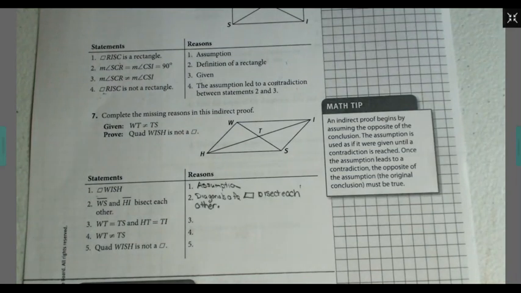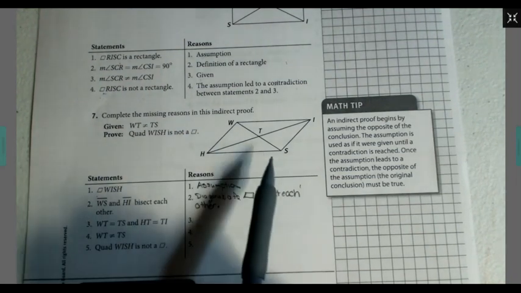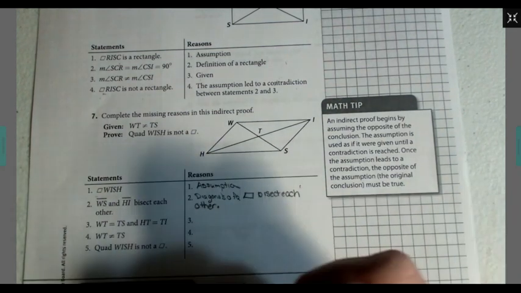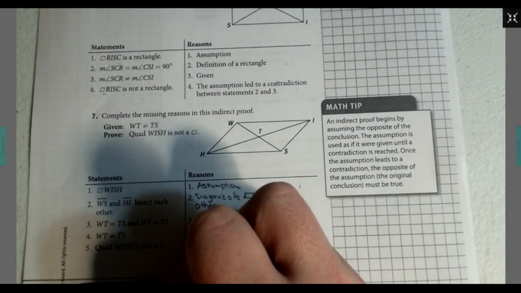Well, if they bisect each other, WT must equal TS and HT must equal TI. That's the definition of bisect.